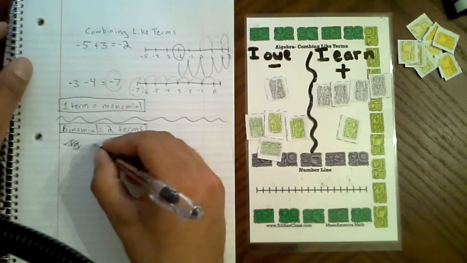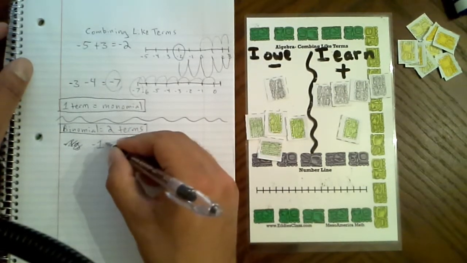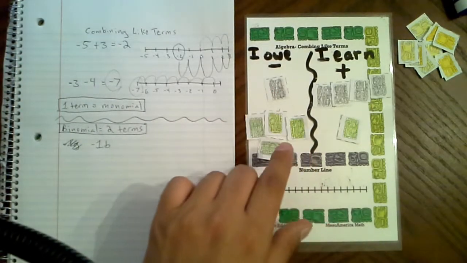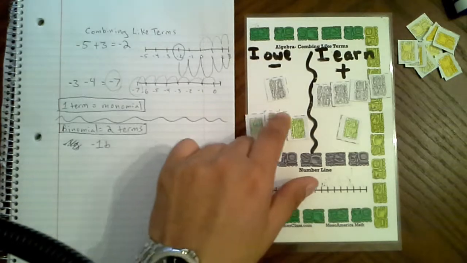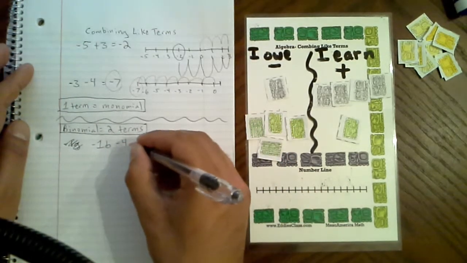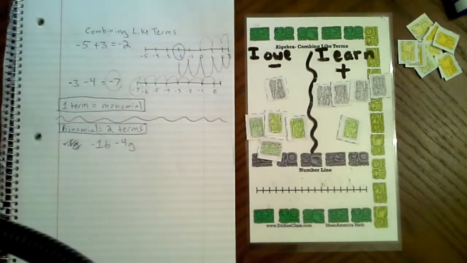So we'll say -1, we'll pretend they're black. -1B, that's the one we lost. And then how much more do we owe? We also owe 1, 2, 3, 4, -4G, the green ones. So the black ones and the green ones.